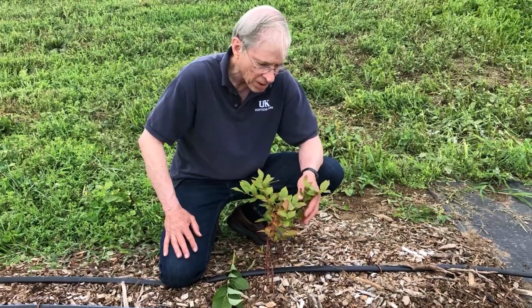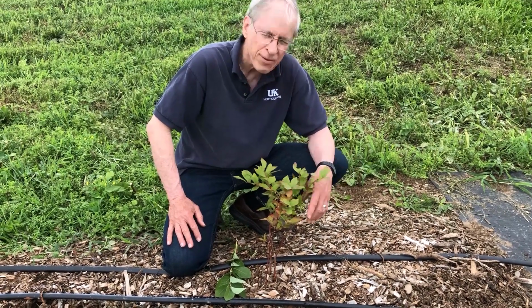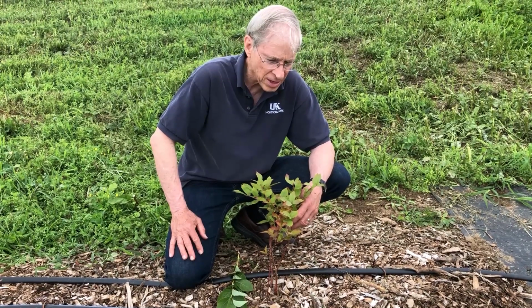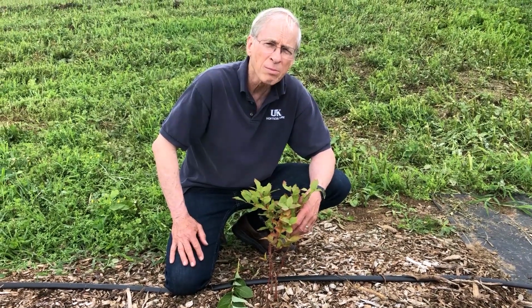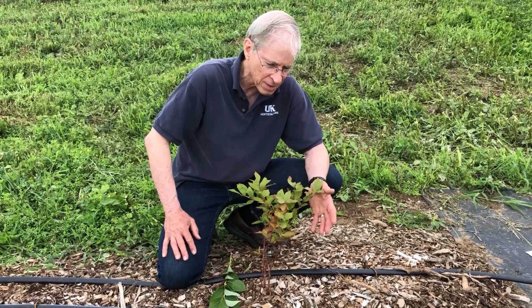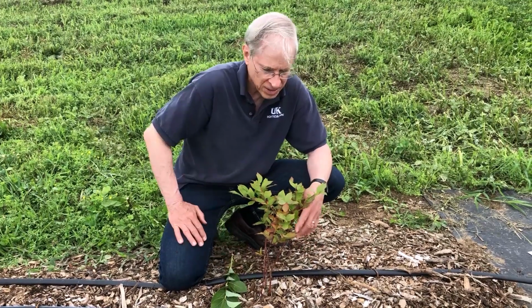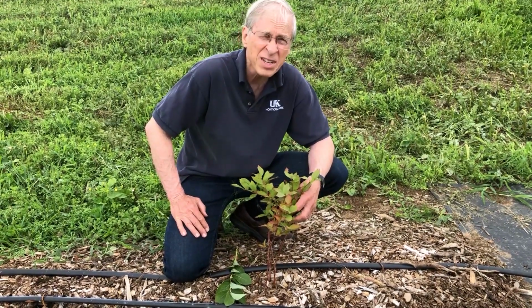So we've run into some problems on these plants because we didn't get our fertigation set up, so we decided to put it on manually, and we mixed up 0.1 pounds of ammonium sulfate in a pint of water and poured it on our plants. And that was a big mistake.